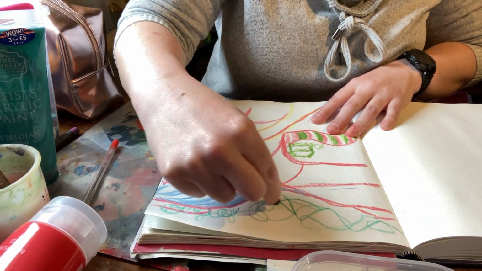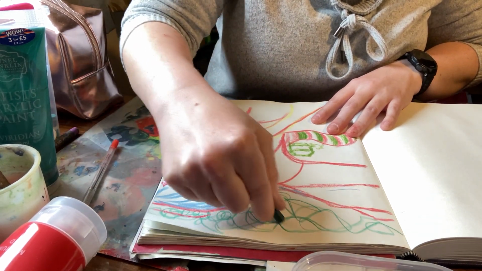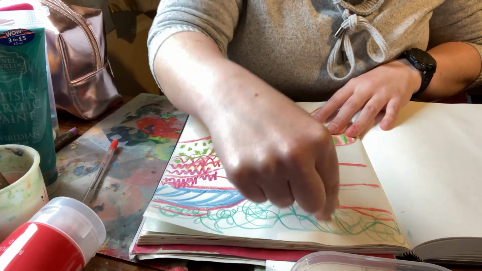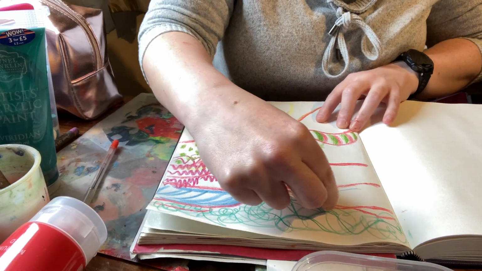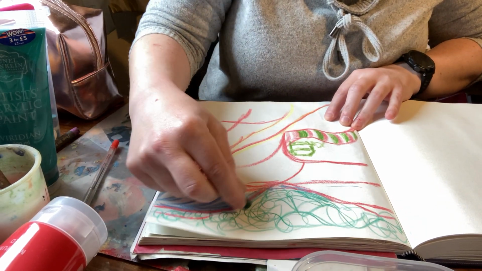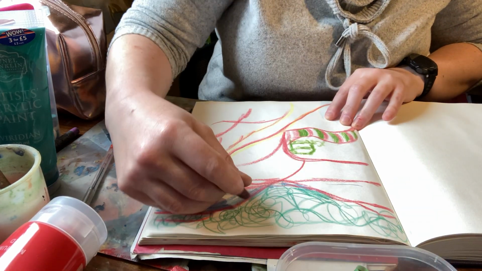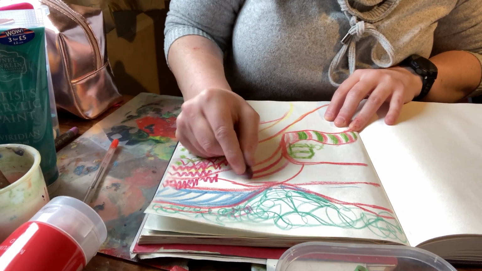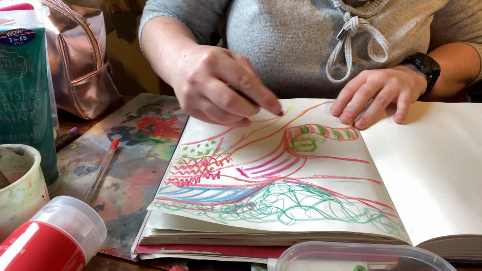If you know the art of Vincent van Gogh and his Starry, Starry Night, you'll be familiar with this swirly sky, and that might change as we go along, but that we can start with. So all I've got is oil pastels right now. Sorry, I mean wax crayons. Bringing some lines in.